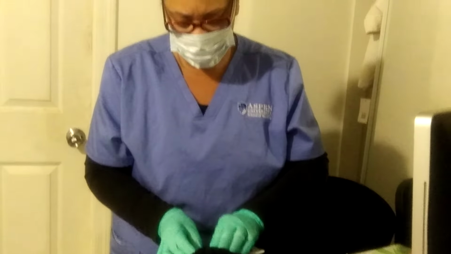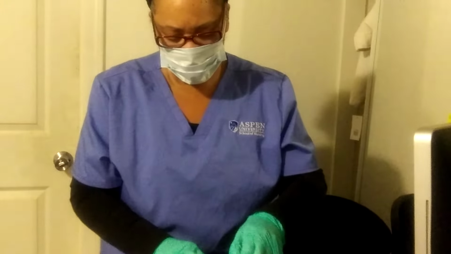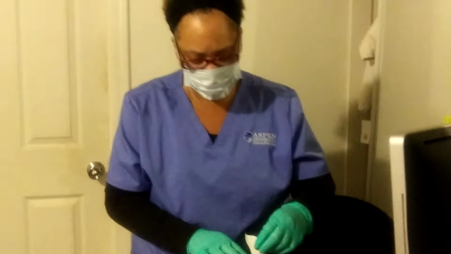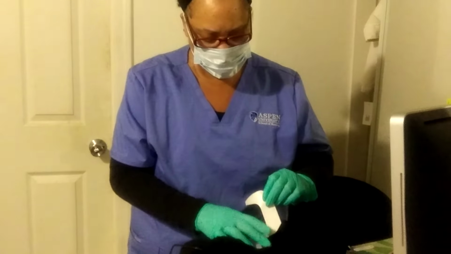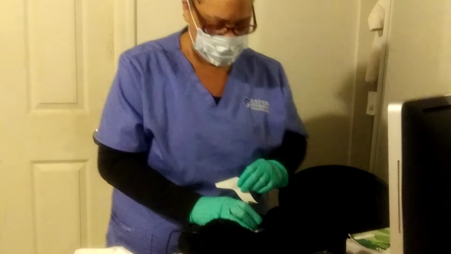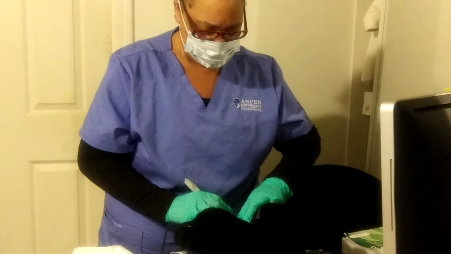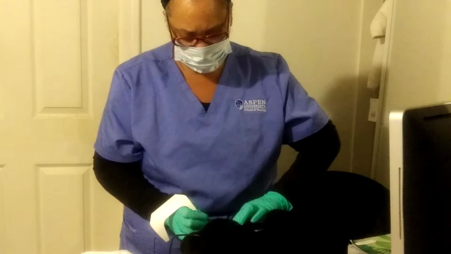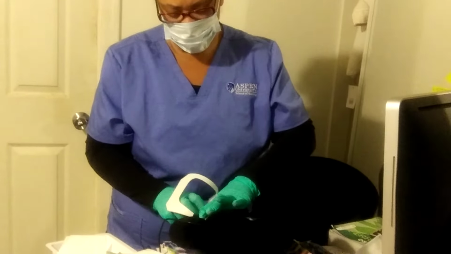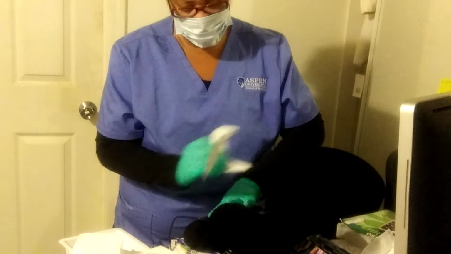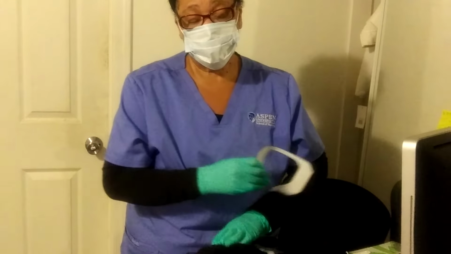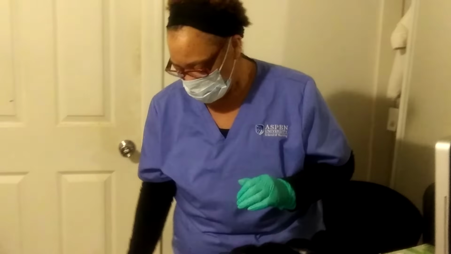And I start peeling the Tegaderm border off, and then make sure it adheres to the site. Pressing down as I remove it. As I'm doing this too, the patient's still sitting up and the head is turned the other way. Sometimes when we change them, we also put a mask on the patient.